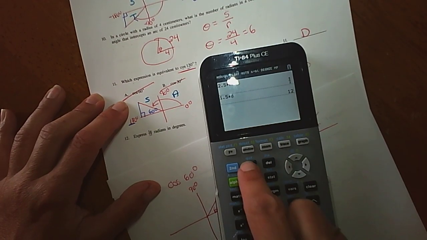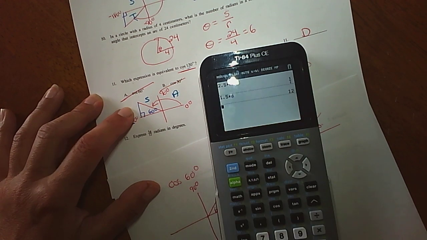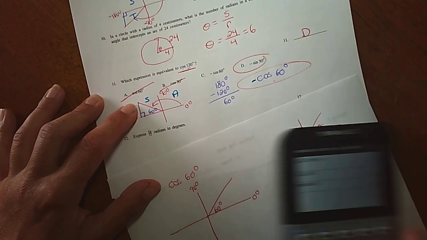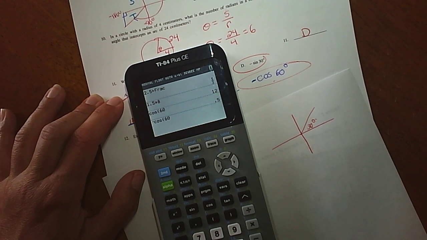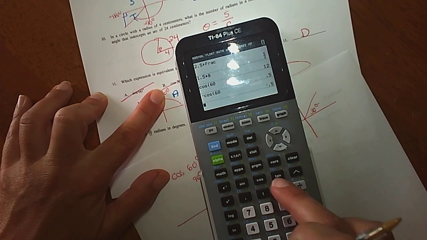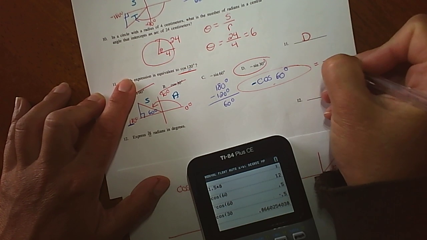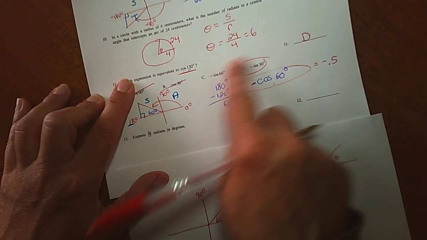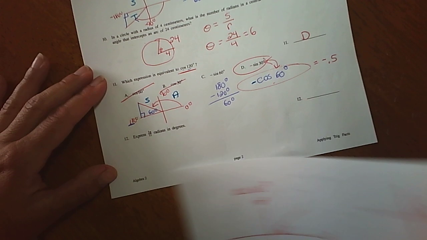If I go to mode, now when you do trig, you want to make sure it's in degree. But if I type in cos 60, I get 0.5, right? If I type in negative cos 60, I get negative 0.5. So both didn't match. Then if I type in cos 30, that doesn't match. So what we got here is negative 0.5. So now if I type in negative sine, today's whole lesson is why these two came out to be the same. So you get to see that in a minute.